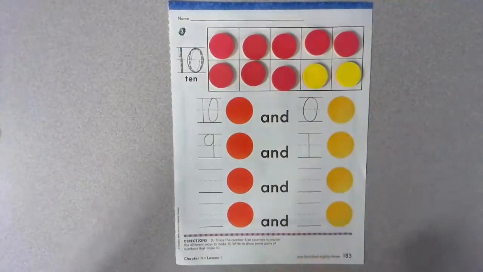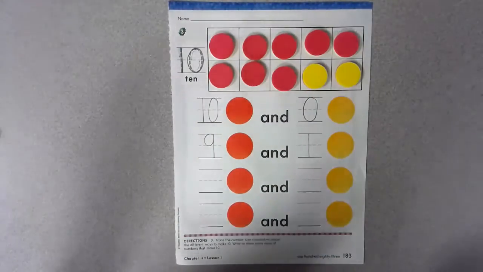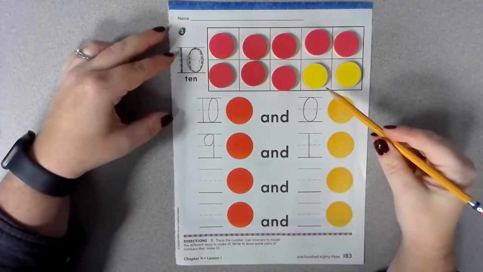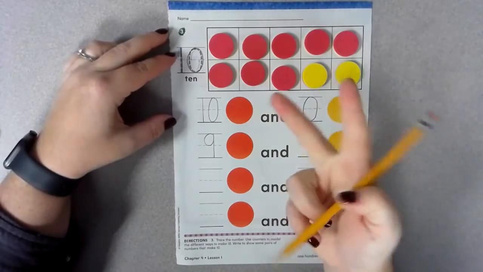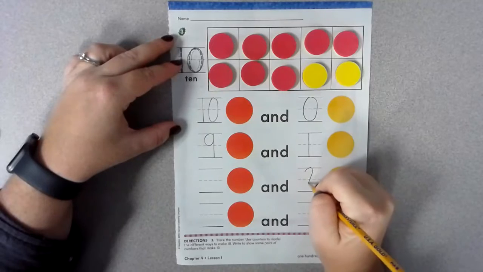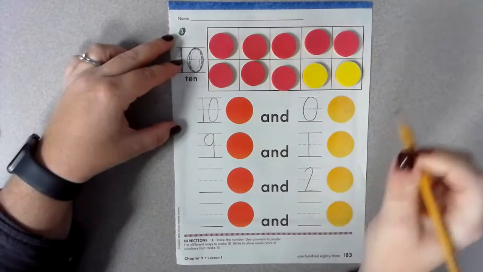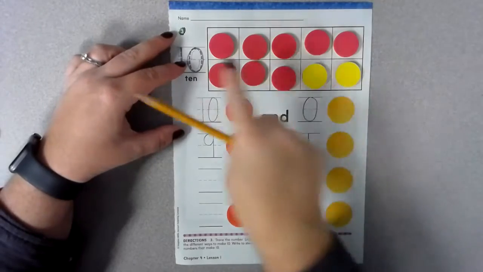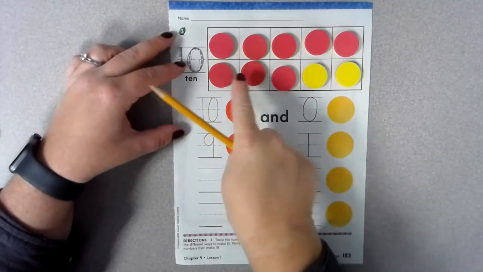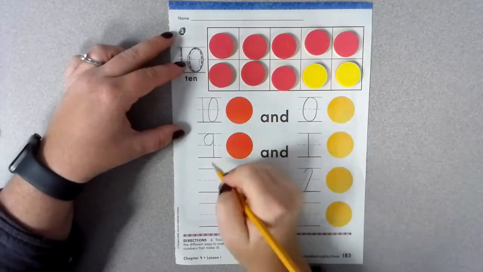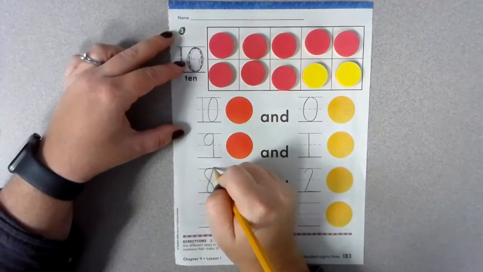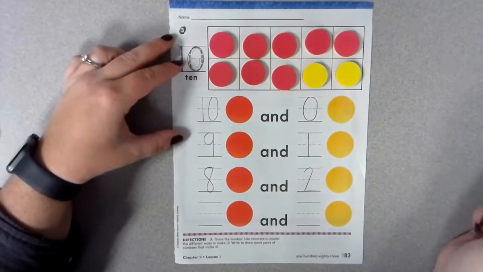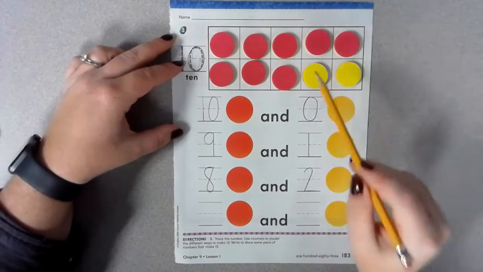So looking at our 10 frame above, how many yellow counters do we have? 2 yellow counters now. And how many red counters do we have? Let's use the counting on method. So 5, 6, 7, 8. And look at, we have a pattern again because we're going one by one.